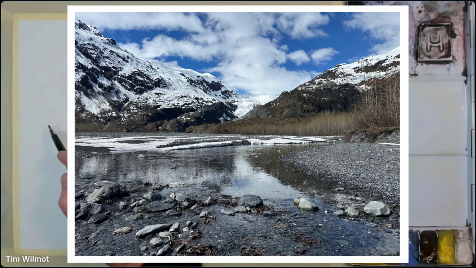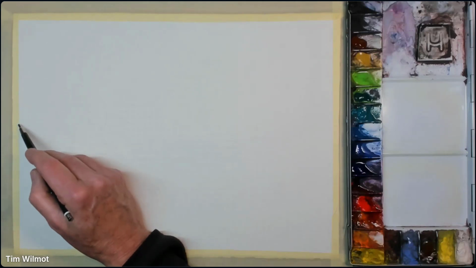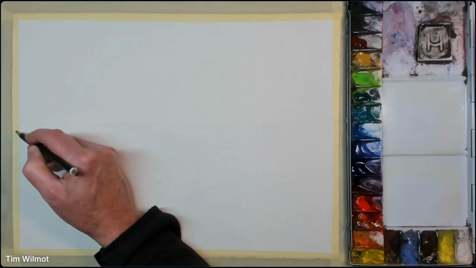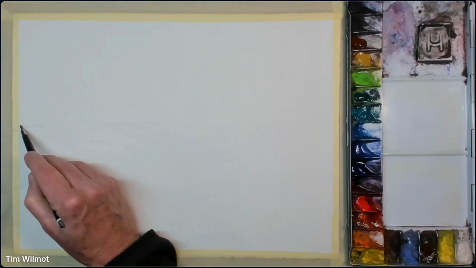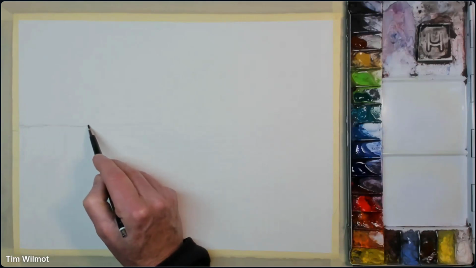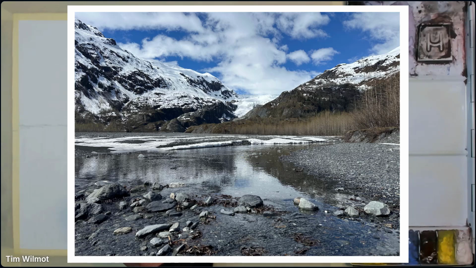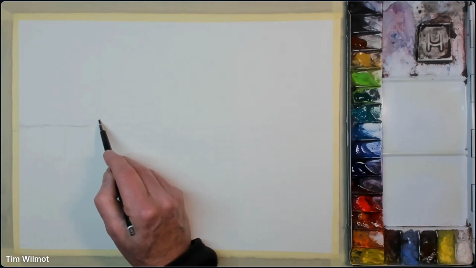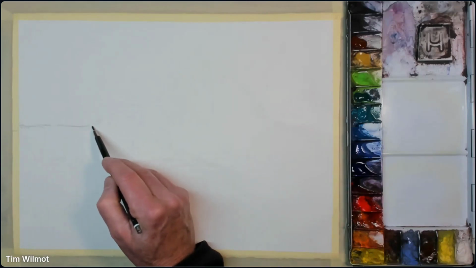Right, so first of all then, let me get in the shoreline, the distant shoreline, which in the photo is just a little bit above the halfway line. So my halfway point's about there. So let's put it around about there. And on the left-hand side, it meets a little sort of headland of land that comes down from the right-hand mountains. So that's coming down like that.